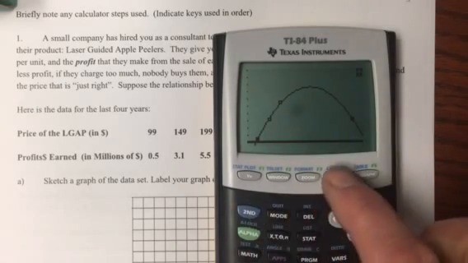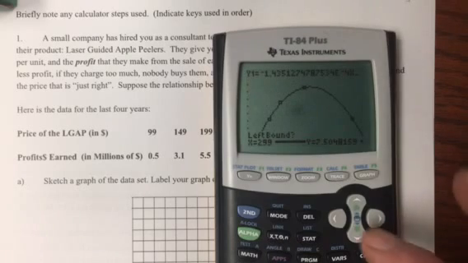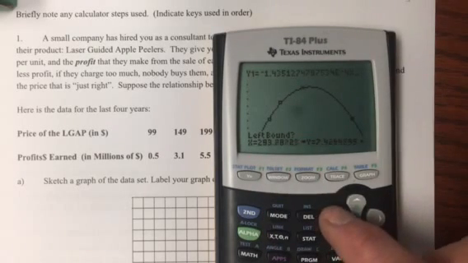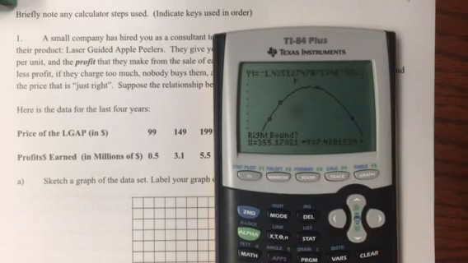I'm going to do second, trace, and then find the maximum, option 4. Just make sure you follow the directions. The left boundary, I'm to the left-hand side. Now I need to go to the right-hand side of my maximum point. Definitely on the right-hand side. I got the pinchy arrows. I hit enter, and there's basically my answer.